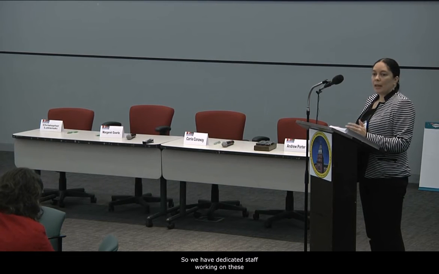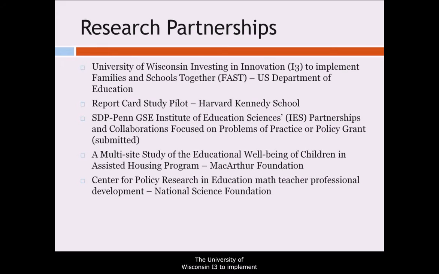The next category is research partnerships, and these are distinguished from the other research because they're primarily involving external entities or organizations, but they demand a good amount of staff time internally. So we have dedicated staff working on these particular projects. The University of Wisconsin i3 to implement the Families and Schools Together program, and the external evaluator is here, and you'll hear about that in the poster session. The report card study pilot that we're working with Harvard on, we're very excited about that, and that's represented in the concurrent sessions.